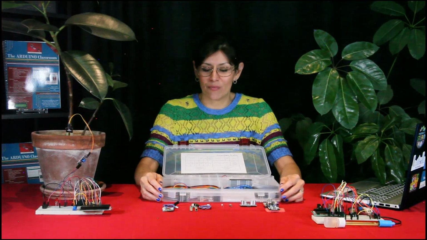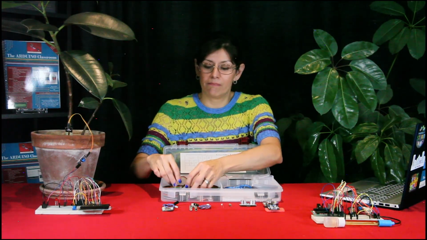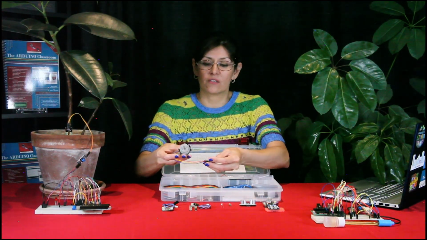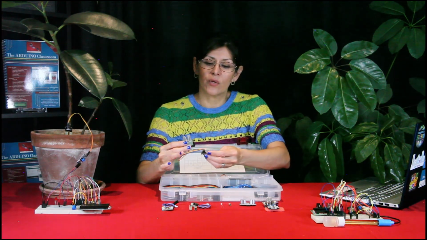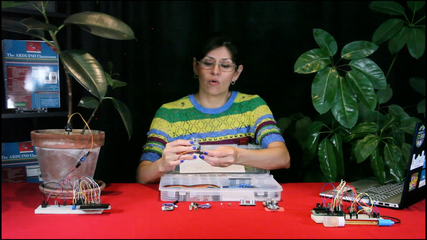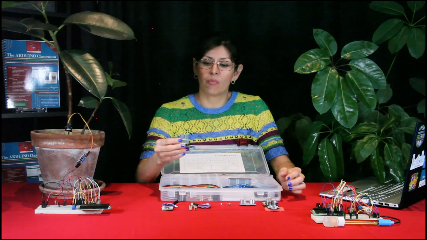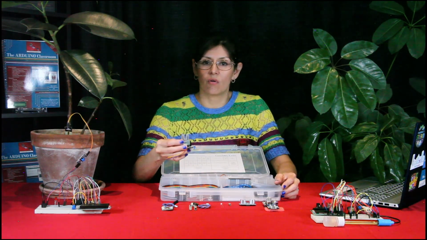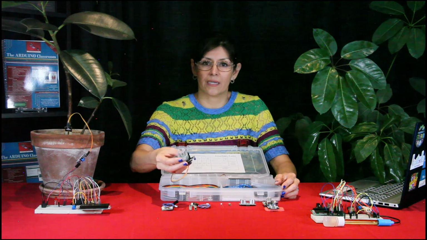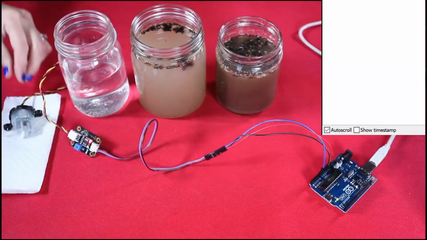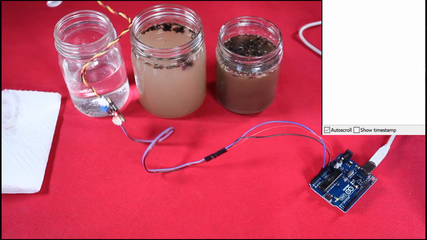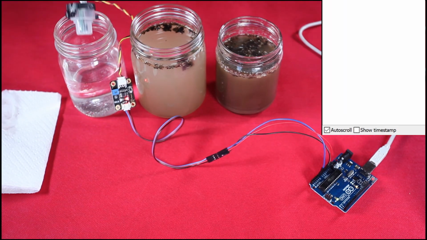Another sensor that we will find in our box is the turbidity sensor. This one measures the quality of water. We use it in agriculture for testing quality in ponds, lakes, or for the water that animals are drinking. Here we show the turbidity sensor monitoring quality of water.